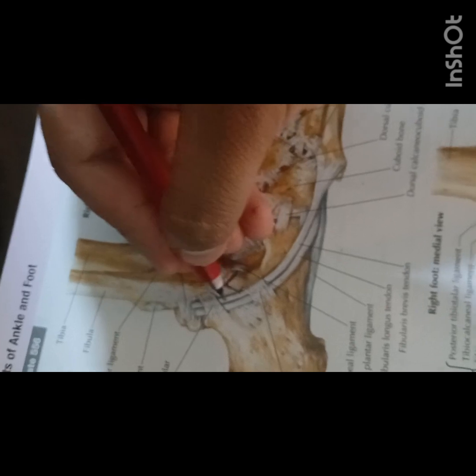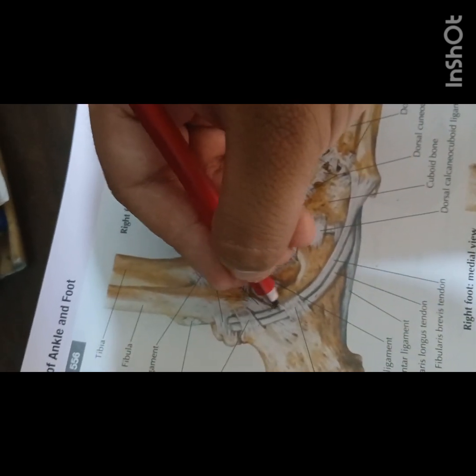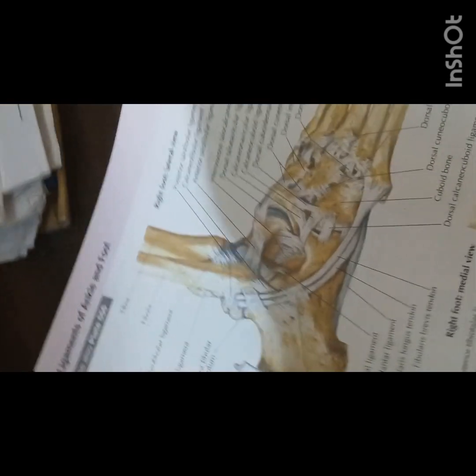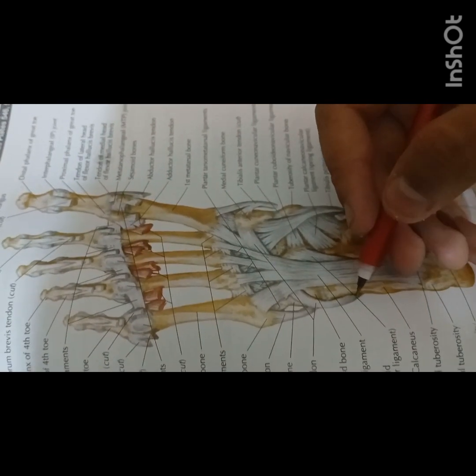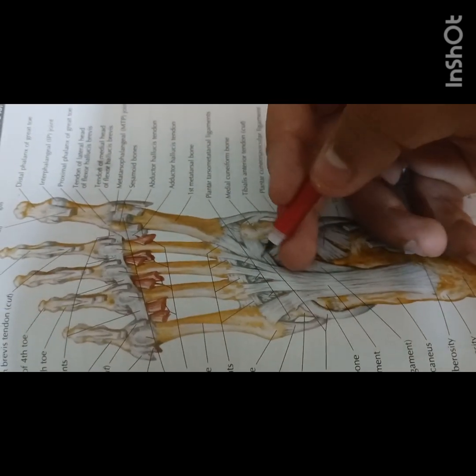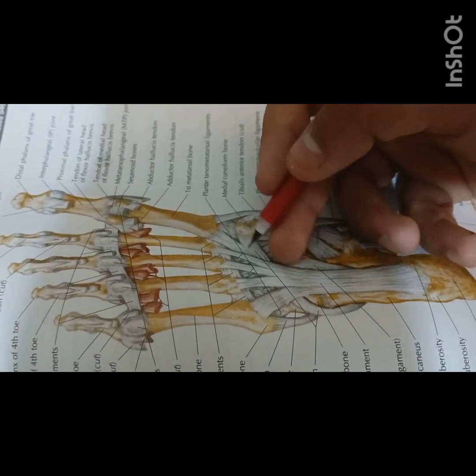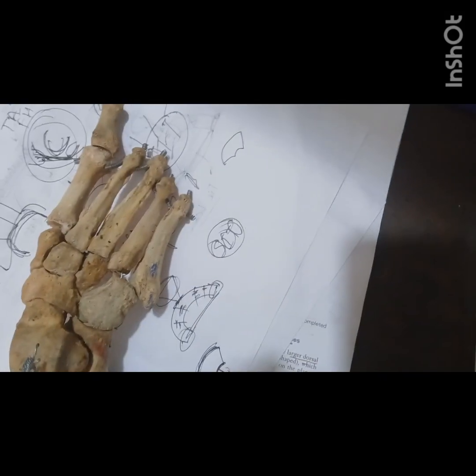Let me show you the muscles. Okay. As you can see, this is the lateral malleolus, this is the peroneus brevis, and this is the peroneus longus. And if you see here, the peroneus longus coats this along the plantar surface under the flexor digitorum brevis. This is the peroneus longus. I've shown you these things.